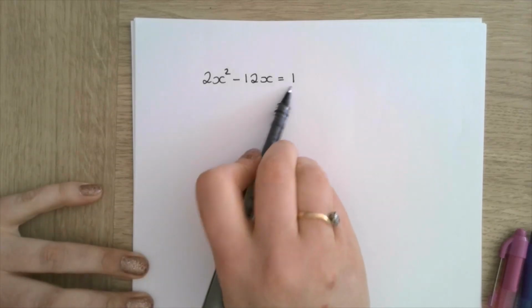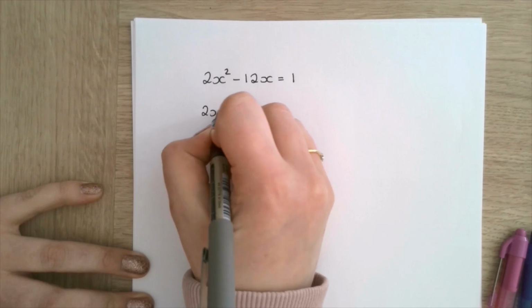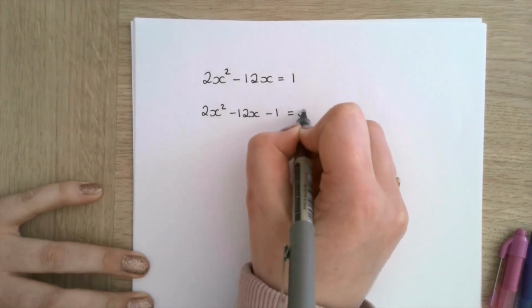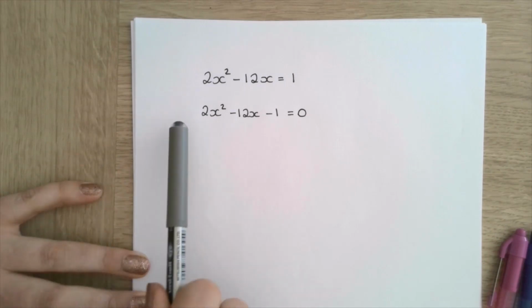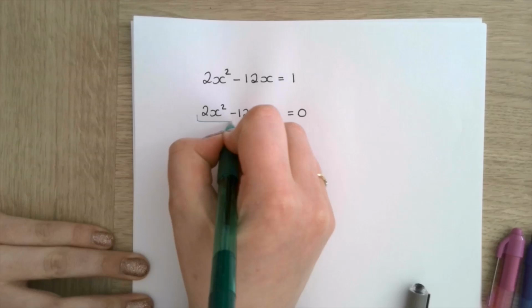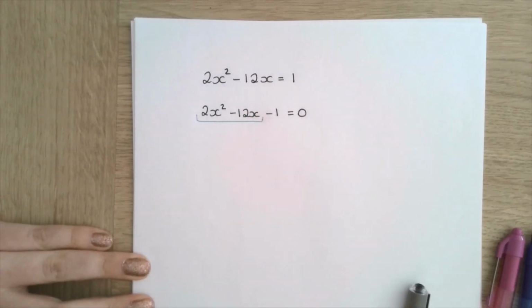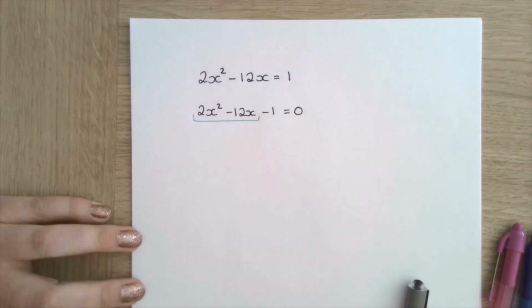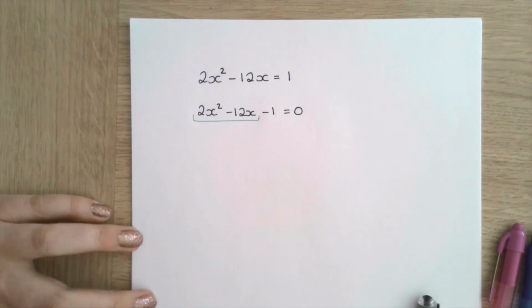So subtract 1 from both sides. So I get 2x squared minus 12x minus 1 is equal to 0. I'm then going to complete the square on this. Now this is the slightly harder one. So if you haven't yet had a look at the second video on completing the square, you might need to have a little look at that first of all.